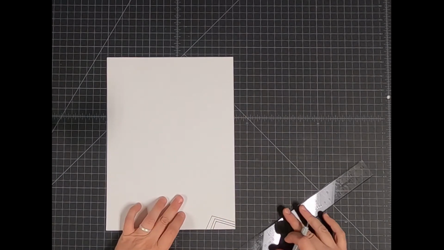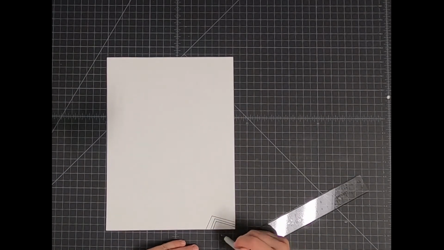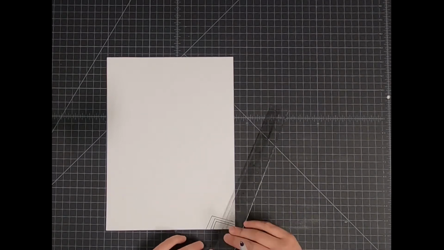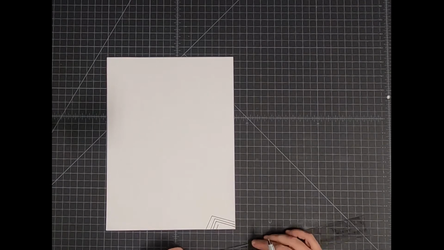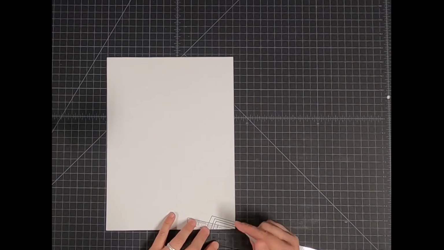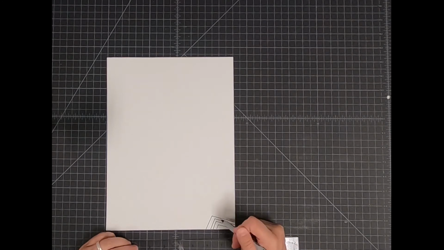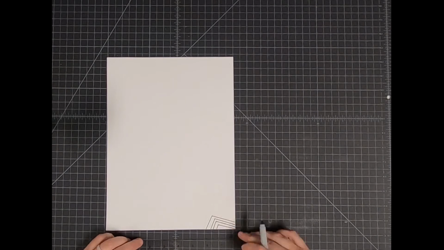Now if you're using straight lines in your design, please use a ruler or whatever straight edge you have. And take note, if you are using a pen of some sort, please do not push very hard on your paper or else it'll make a big blob of ink and make a mess.